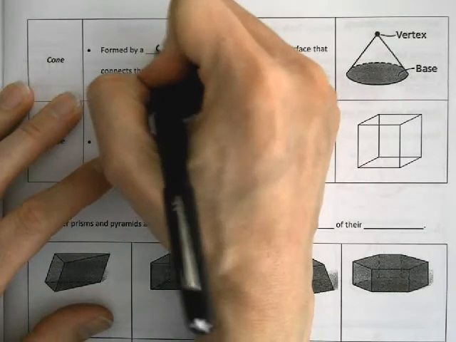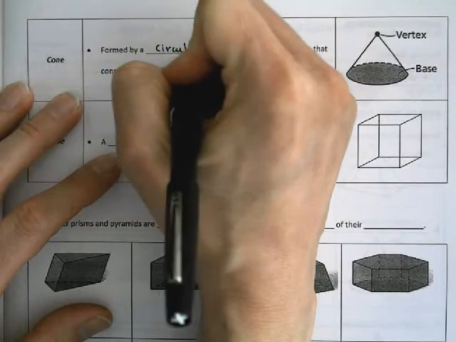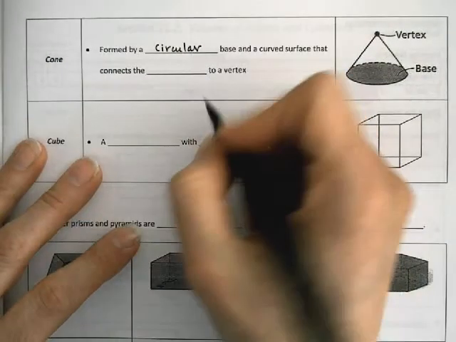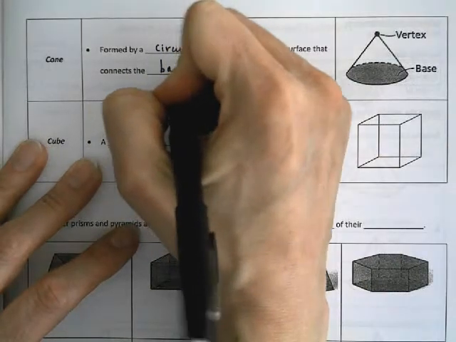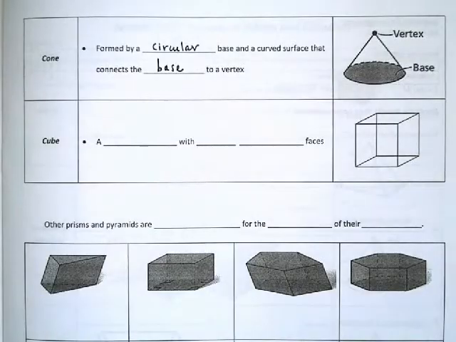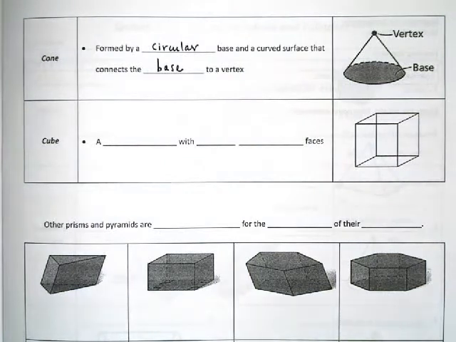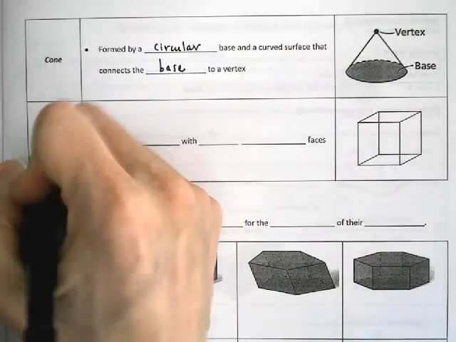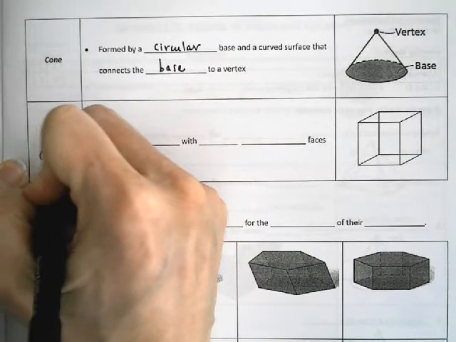These, again, are going to have a circular base, so that base is a circle, and a curved surface that connects the base to a vertex. So I think those are also very easily identifiable. Okay, and then the last one is just a cube. This is really a specialized prism. So it still is a prism.